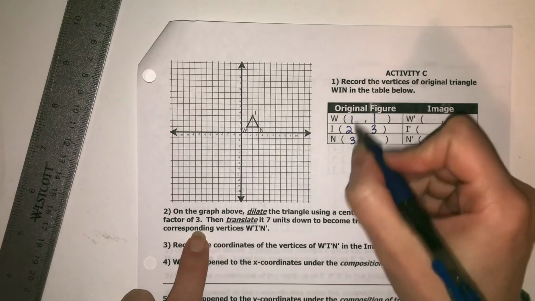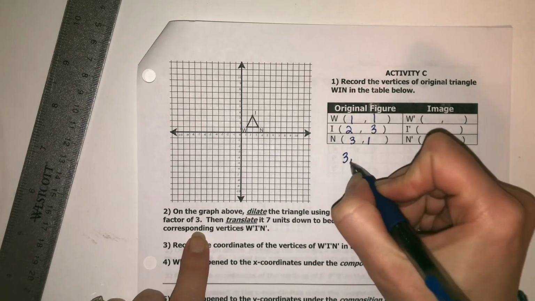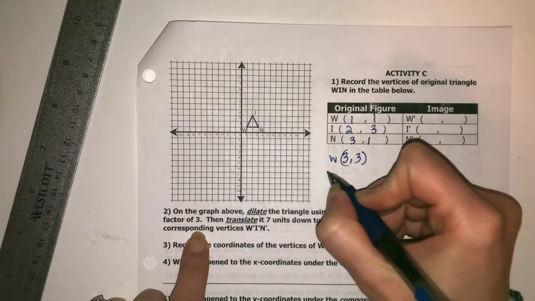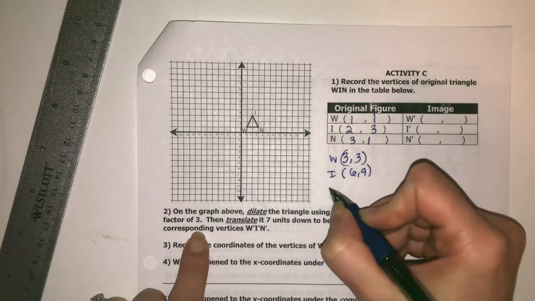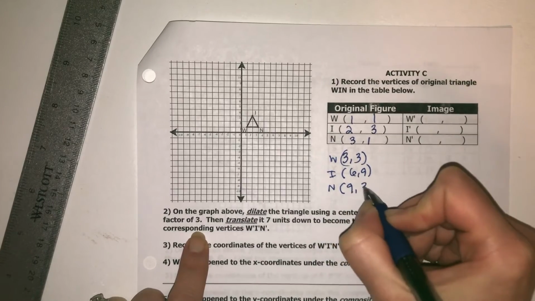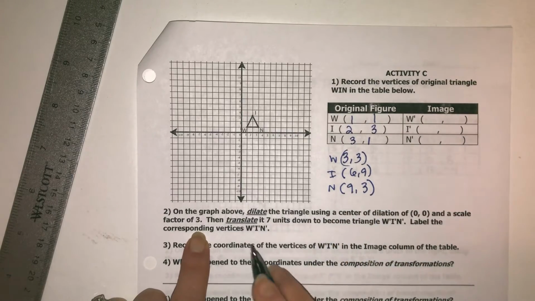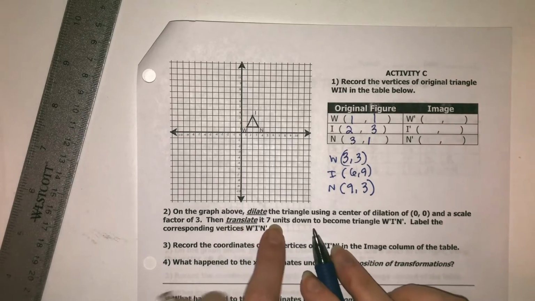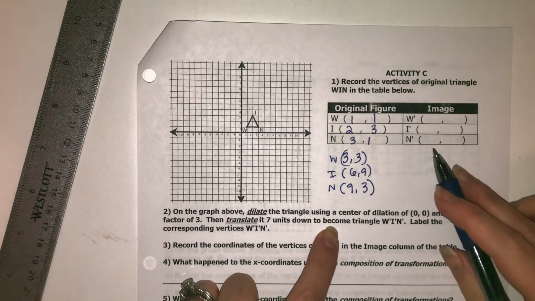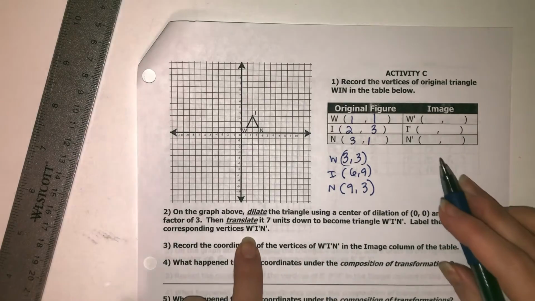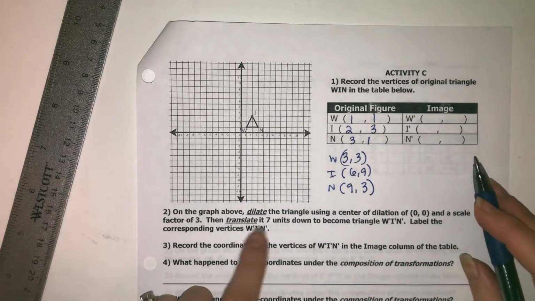So we're going to multiply everything by 3. So it'll become 3, 3 for the new W. The new I will be 6, 9. The new N will be 9, 3. Then translate it 7 units down to become triangle W prime, I prime, N prime, and label the corresponding vertices W prime, I prime, N prime.